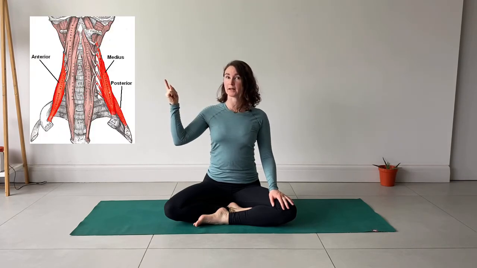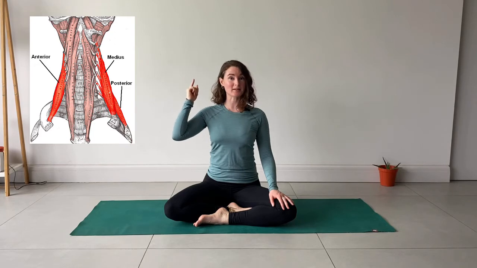So the scalenes, you can see right here, are connected into C2 and C7 of the transverse processes and into the front around ribs 1 and 2. The action of this muscle is both to take your head into that kind of side bend, so lateral flexion, and also to stabilize the head, right? Both muscles, both sides of the muscle acting together to stabilize your head.